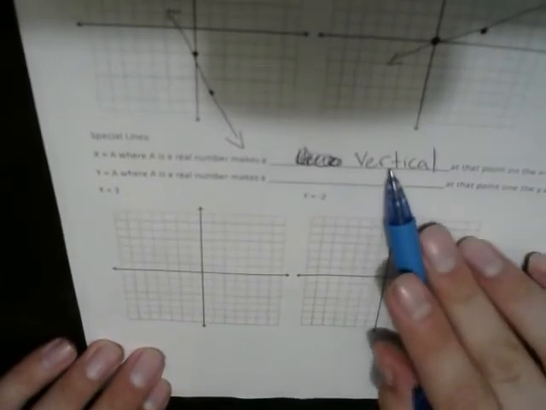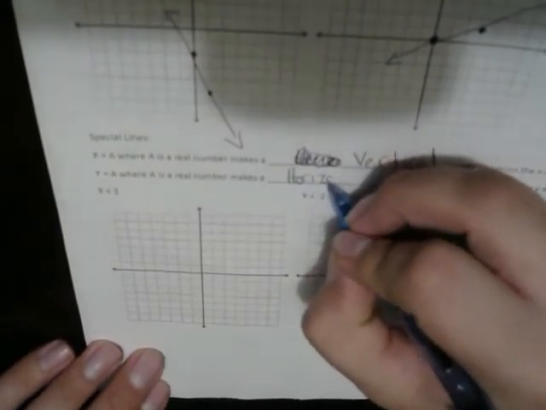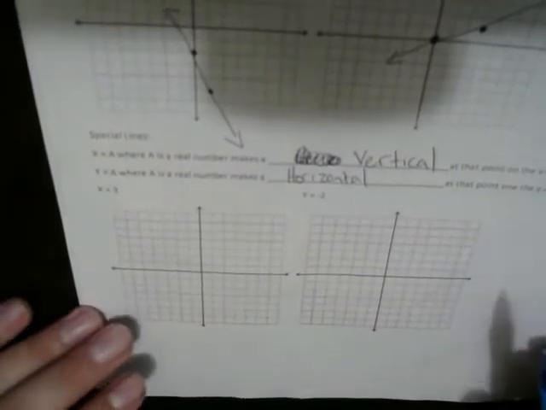Now, there's things called special lines. Special lines are x equals a, where a is a real number, that makes a horizontal. I'm sorry, that is a lie. Vertical. I do apologize. It's supposed to be vertical, at the point on the x-axis. Y equals a, where a is a real number, makes a horizontal line at the point on the y-axis.